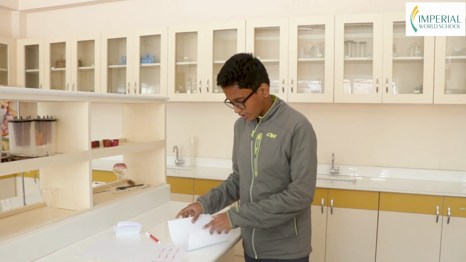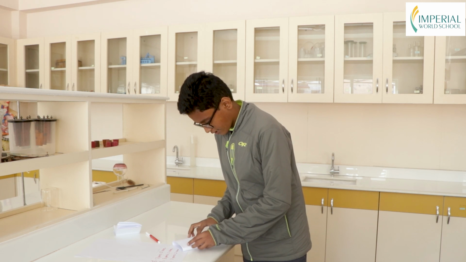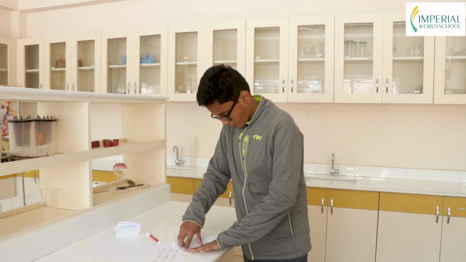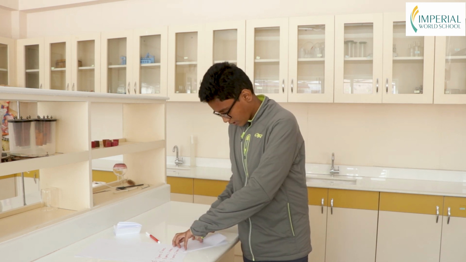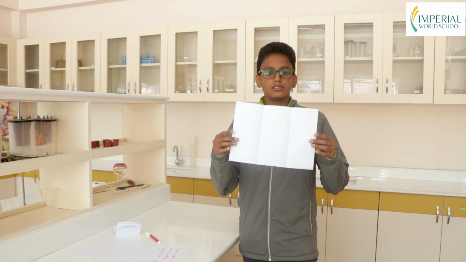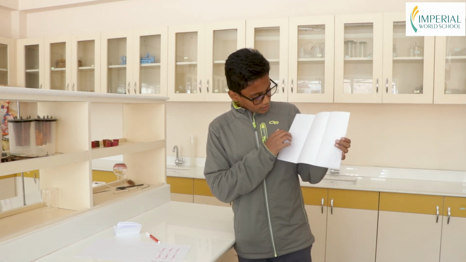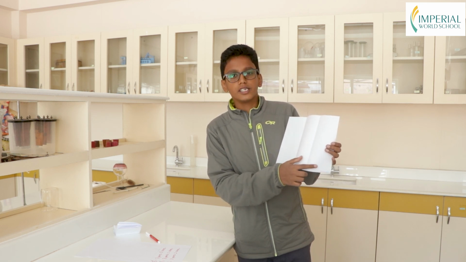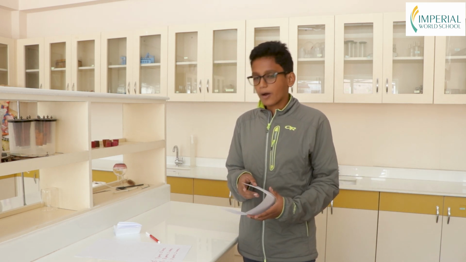Now I'm going to show you 3 power 1, which is 3 parts but 1 time. So we'll fold it. So now how many rectangles do we have? Let's see. 1, 2, 3. This means 3 power 1 is 3.